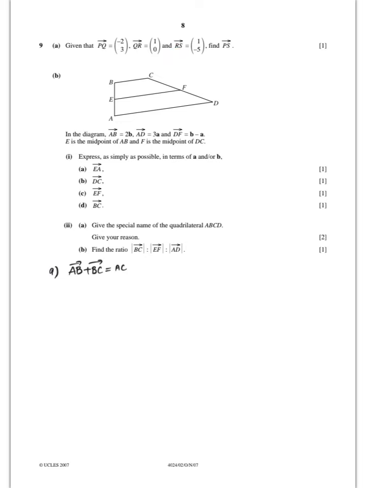So basically you need to add all those vectors. So it will be minus 2 plus 1 plus 1, 3 plus 0 minus 5. So minus 2 plus 1 plus 1 will be 0, and 3 minus 5 leads to negative 2. That is the first part answer.